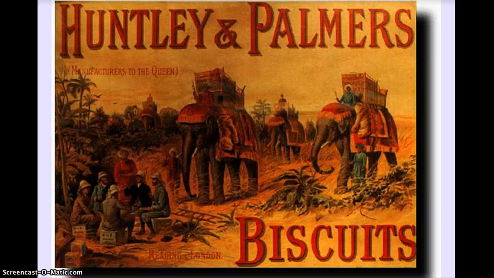But I think the image which probably best illustrates the idea of empire being integrated into everyday life is this box of British biscuits by Huntley and Palmer's. Incidentally, if you ever go to Britain or perhaps even Jungle Gyms, you can still get Huntley and Palmer's biscuits, manufacturers to the Queen. That's Queen Victoria, not the Queen that we have today. And this is biscuits in the British sense, so what we would think of as cookies.